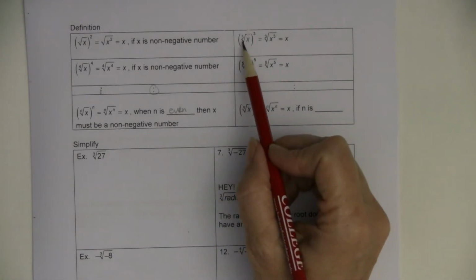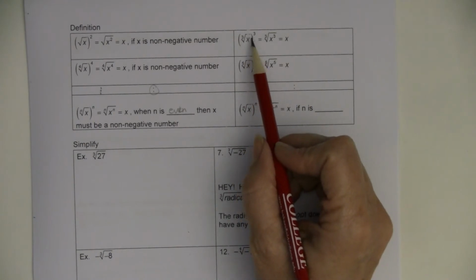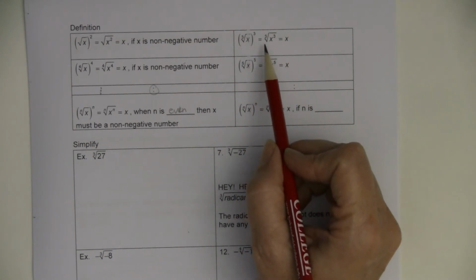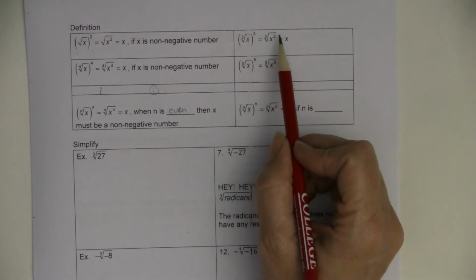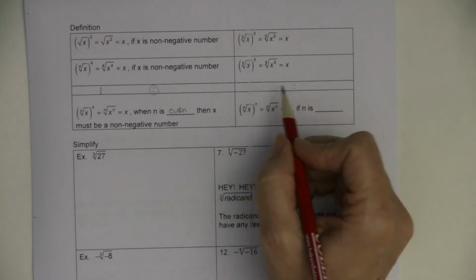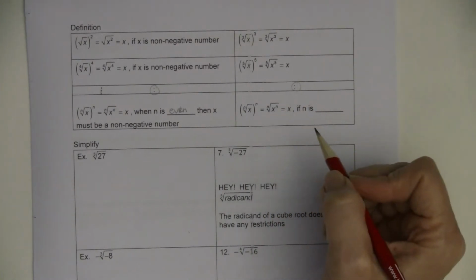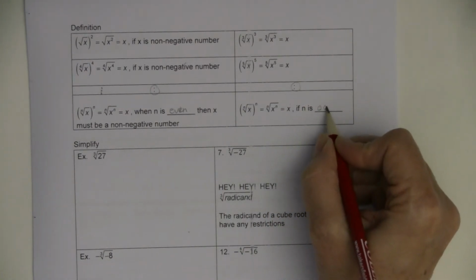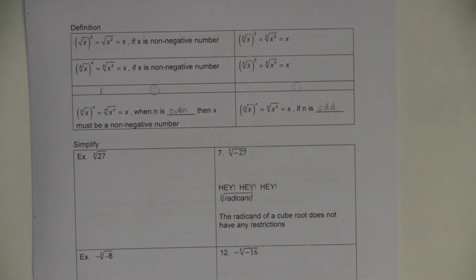And so if you're thinking about the cube root of x raised to the third, that's the same as the cube root of x to the third, which is x, and etc., the fifth root, and dot, dot, dot. Here's my dot, dot, dot. It continues as long as we're odd. And so this would be true. Two ways of thinking about this then.